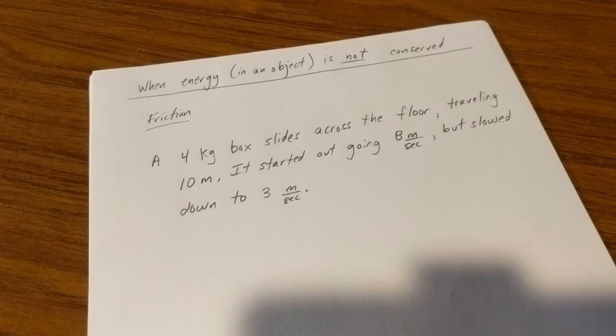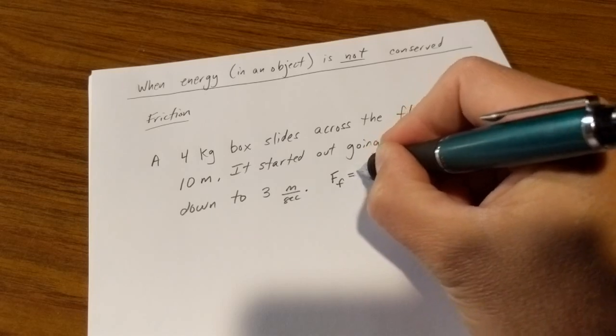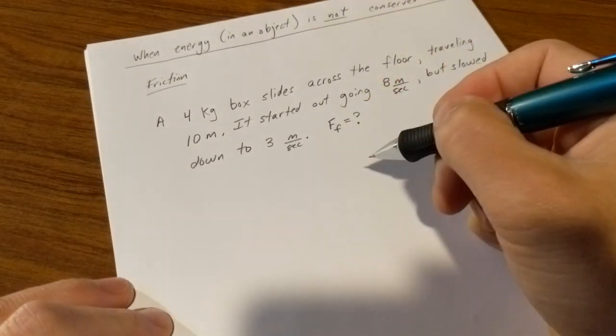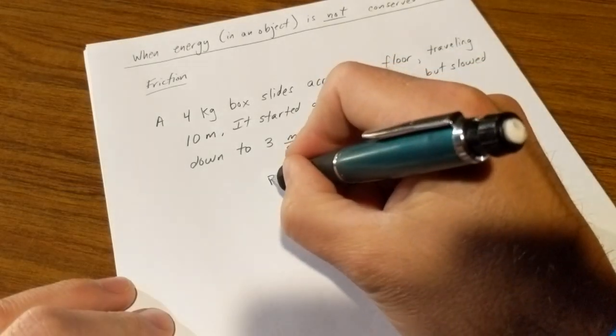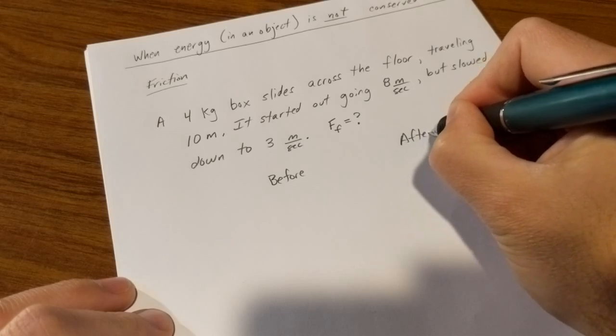A 4 kilogram box slides across the floor traveling 10 meters. If it started out going at 8 meters a second but slowed down to 3 meters per second, our question is, how strong was the force of friction that slowed it down? And to answer, we're going to use energy accounts. So there's a before and an after set of information.